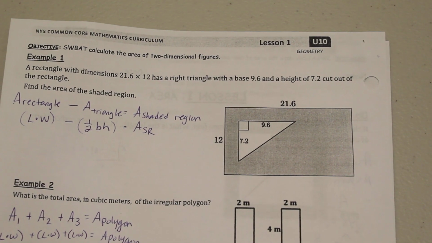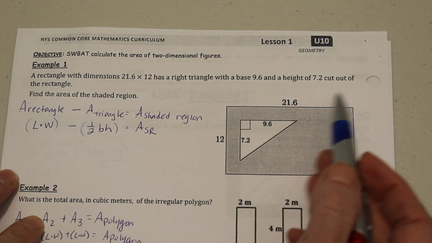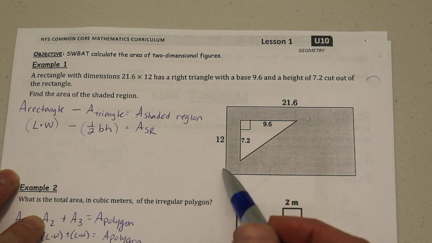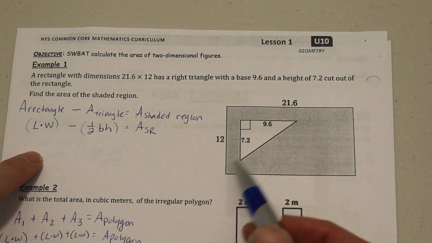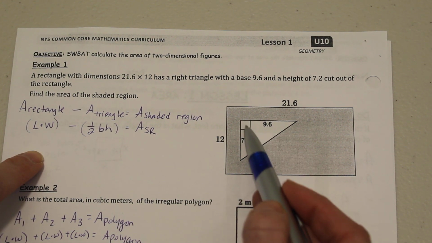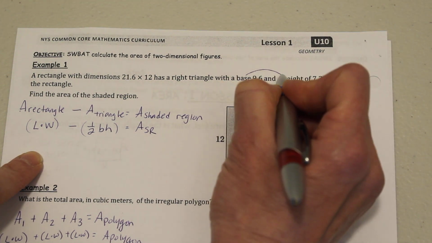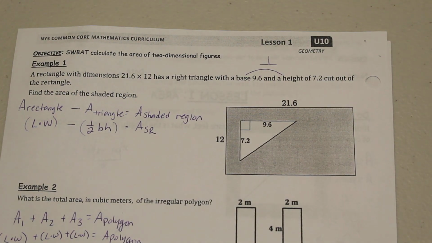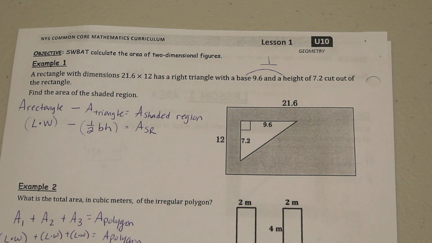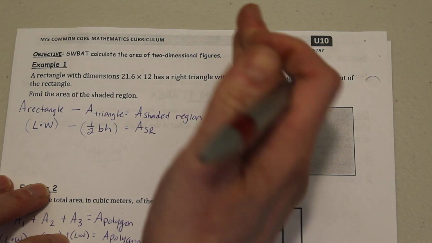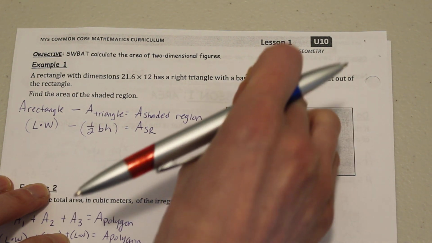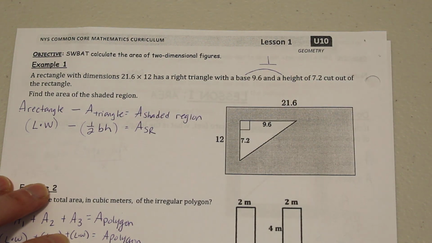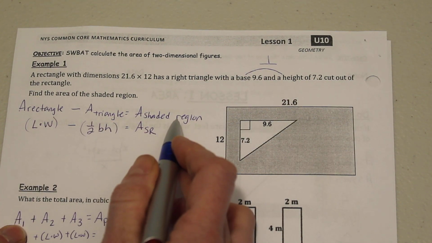All right, so the next problem here, it says a rectangle has dimensions of 21.6 by 12, and the right triangle with base 9.6 and height. So remember, the base and the height have to be perpendicular, and that's cut out of your rectangle. Find the area of the shaded region. Well, how do you do that? You're going to find the area of the entire rectangle, and then subtract out the area of the triangle.